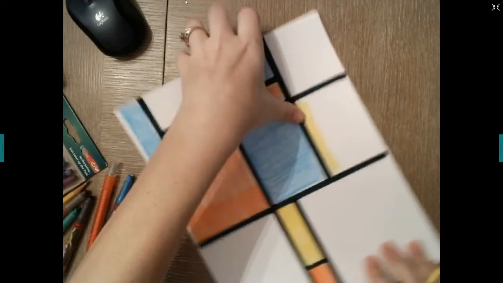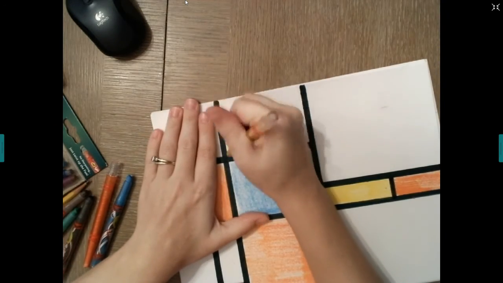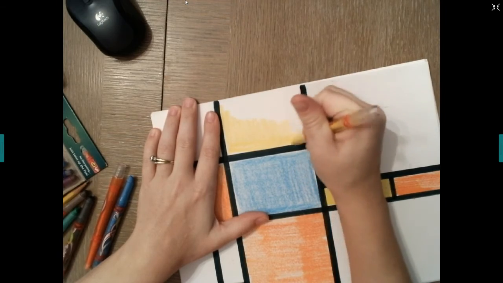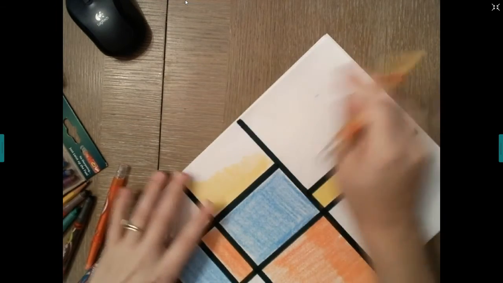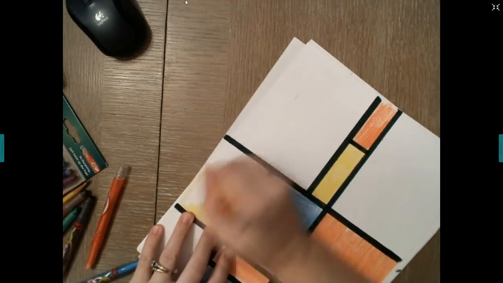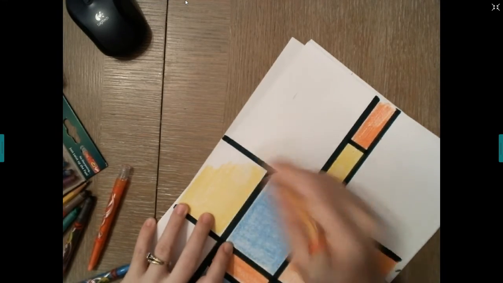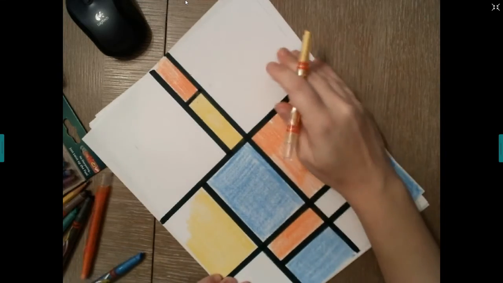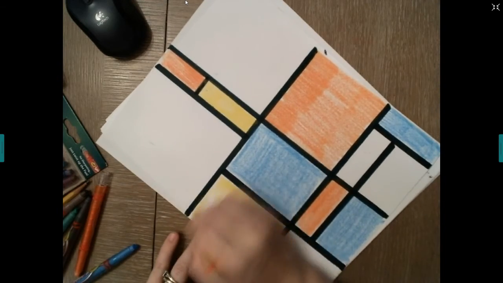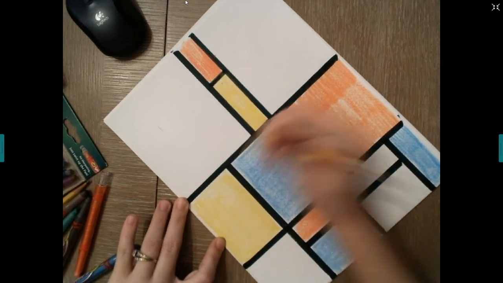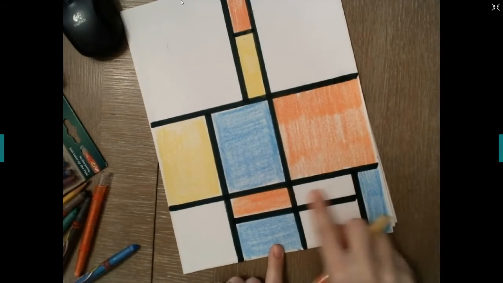Because I don't want my white boxes to touch either. And I'm going to do a yellow one right here.